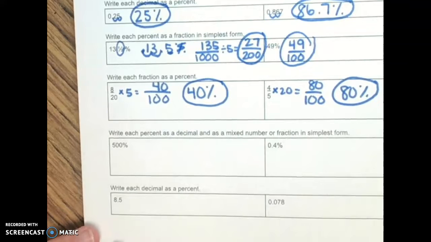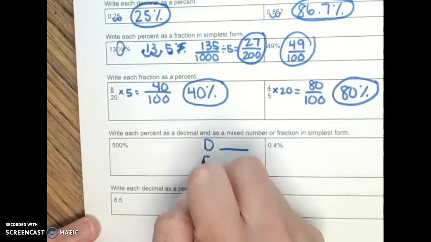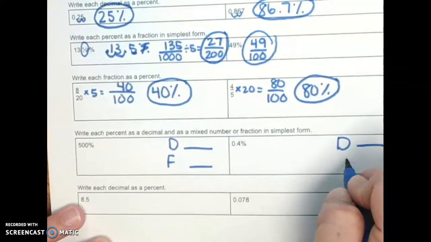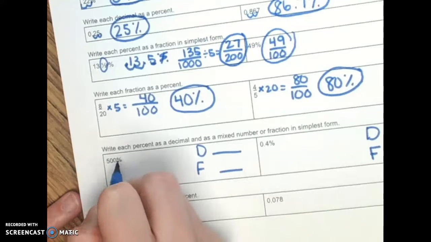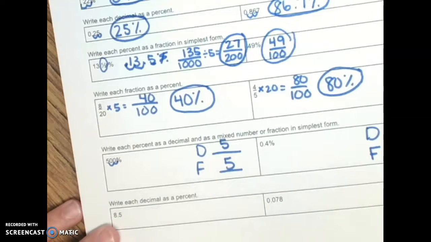Write each percent as a decimal and as a mixed number or fraction in simplest form. So I'm going to write D for decimal, F for fraction for both of these. That means these ones are worth 2 points apiece. There's not a decimal, so I have to put it in. I go 1, 2, and I get a whole number of 5. When you get a whole number, that's your answer for both blanks.